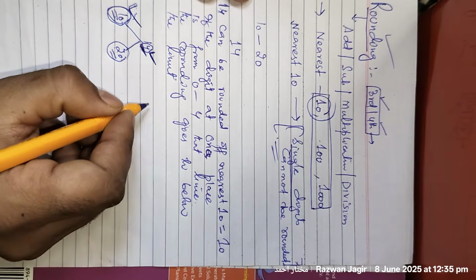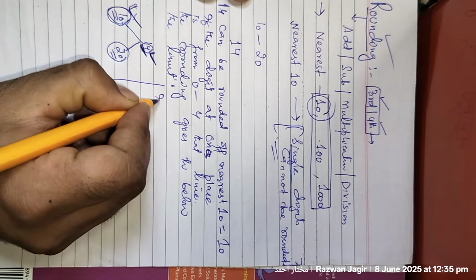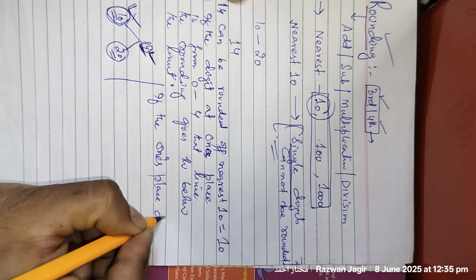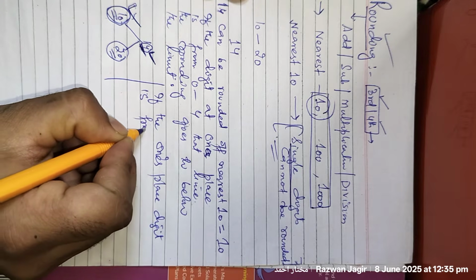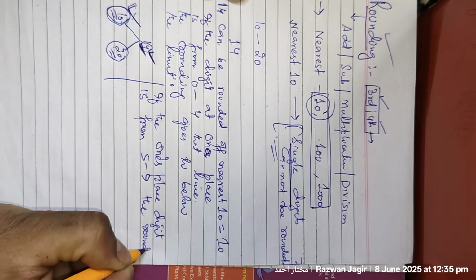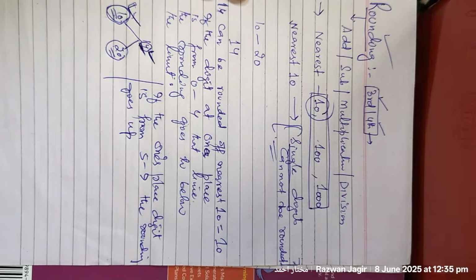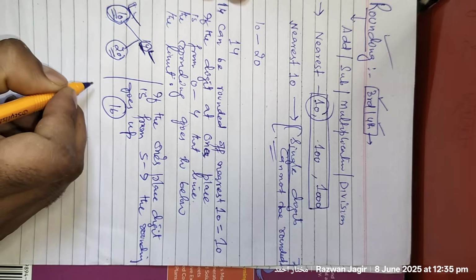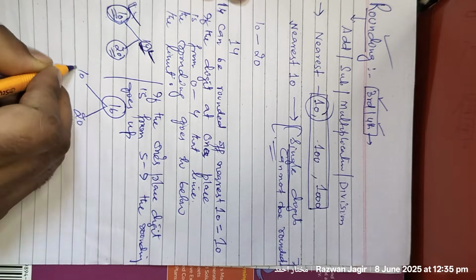See, and one more point we can add here: if the ones place digit is from 5 to 9, the rounding goes up. Okay. So here if I have the number 16, now I have to round the 16. So 16 is coming between 10 and 20, because these are the exact values.